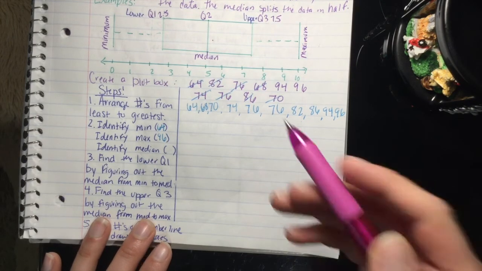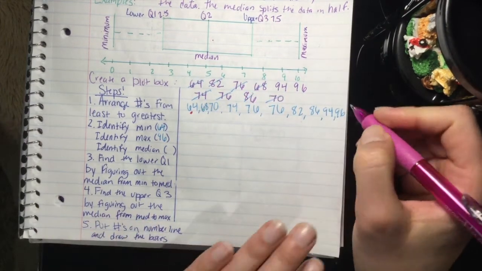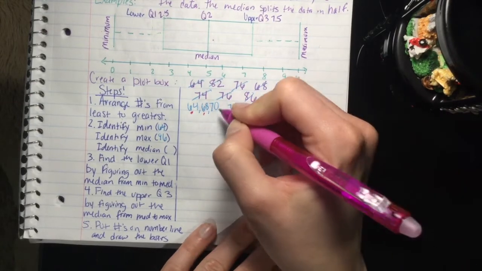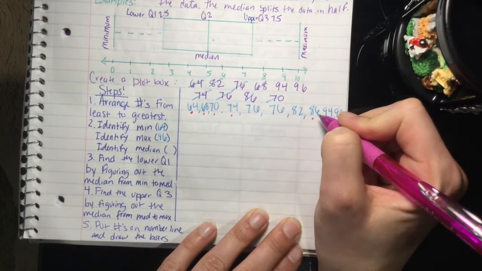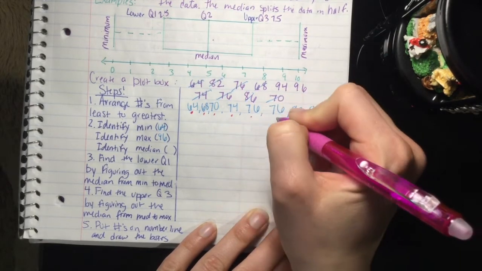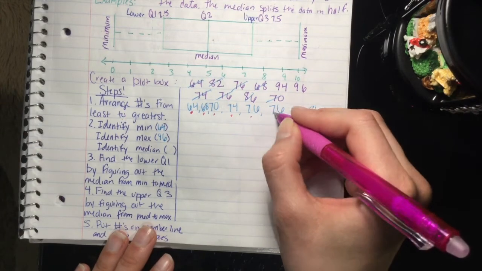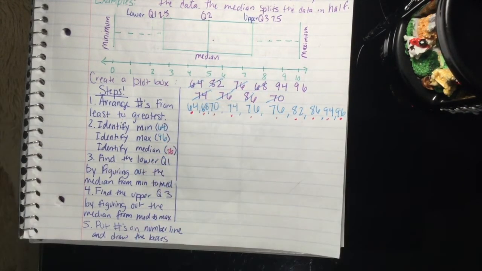So remember, we just cross off. So I'm just going to put a little dot down here, kind of help us out. Median. I'm crossing off, but I want to keep the data visible so I can see it. Okay, so it looks like the median for us is going to be 76. Since these are both 76, the median is 76.